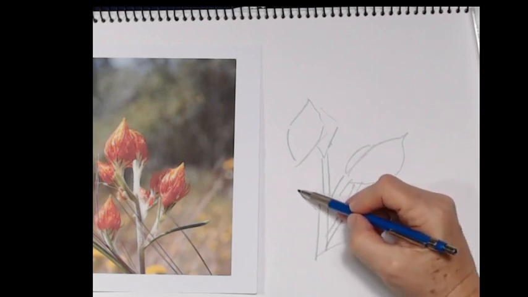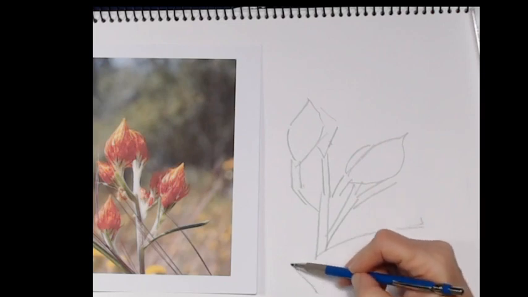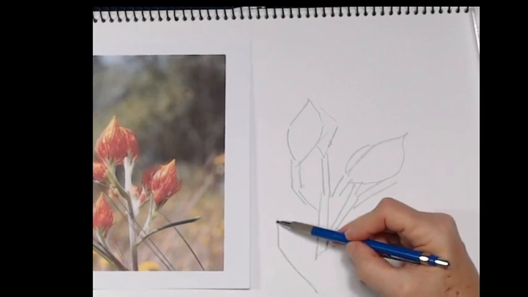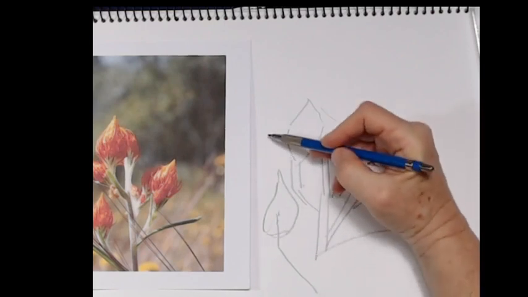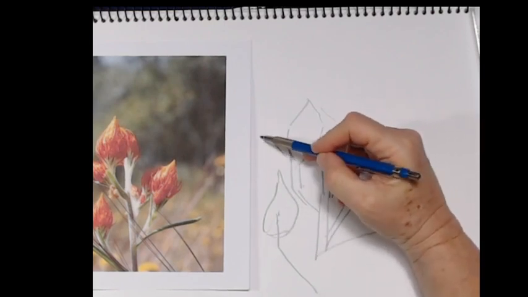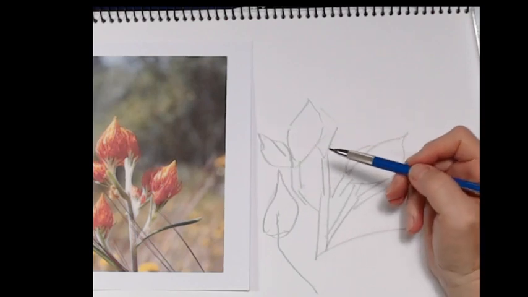So I'm doing this sort of quick and nasty drawing, as I like to call it, and all I'm interested in is getting those flame shapes. And I'm trying my hardest not to look at the negative shapes.